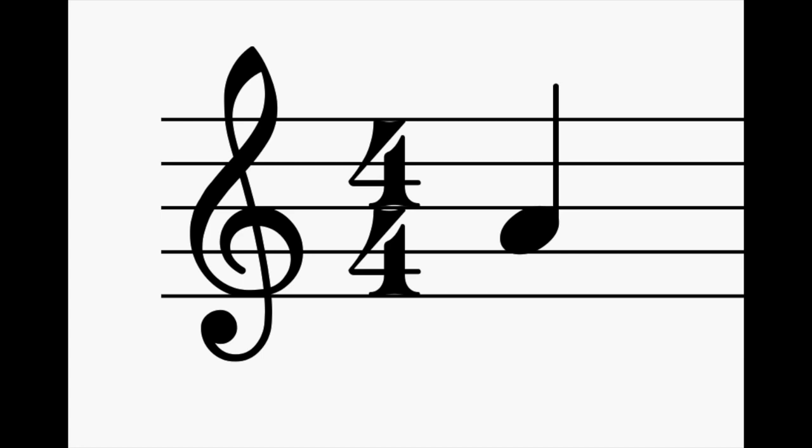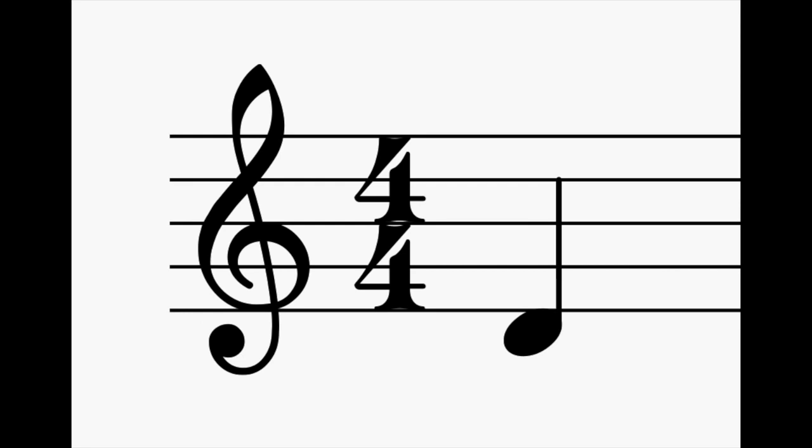The third note to remember is the open D string. As you see, the open D string is like hanging on the bar line. This is the way I remembered it. Take a second and try to remember this string.